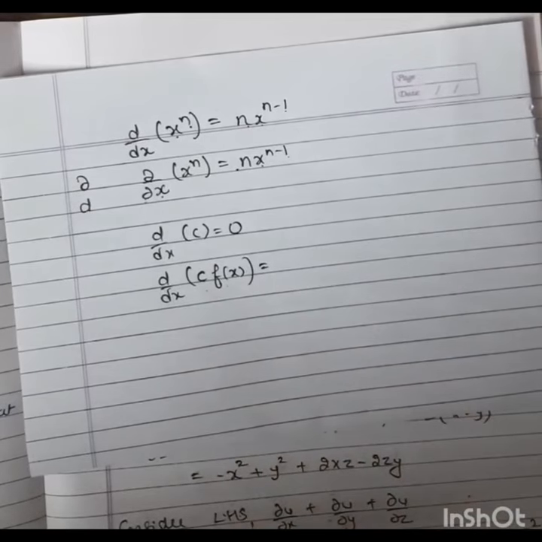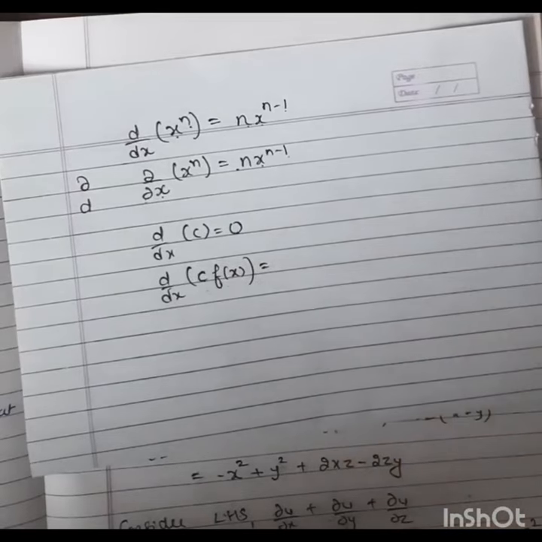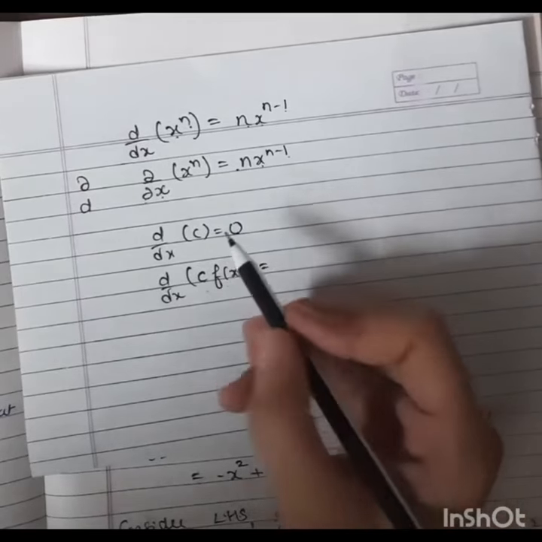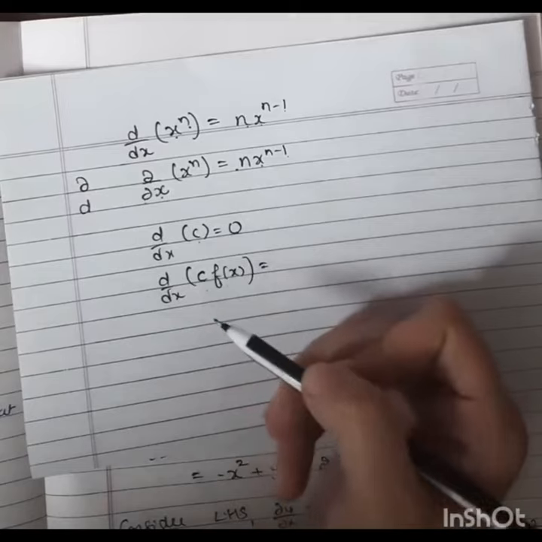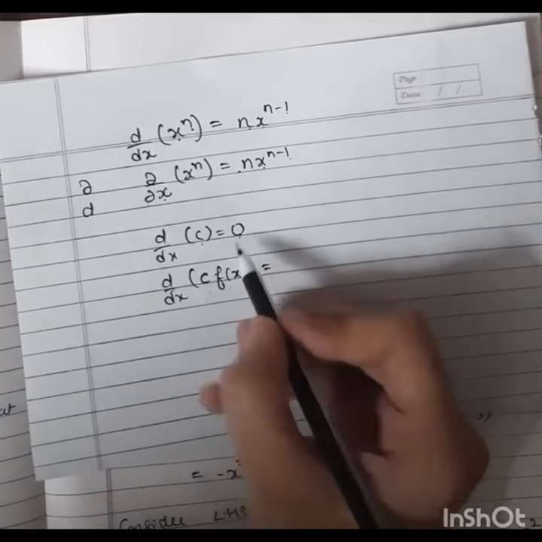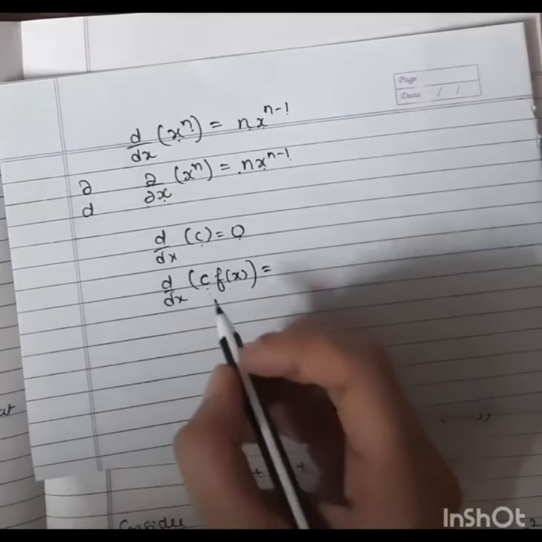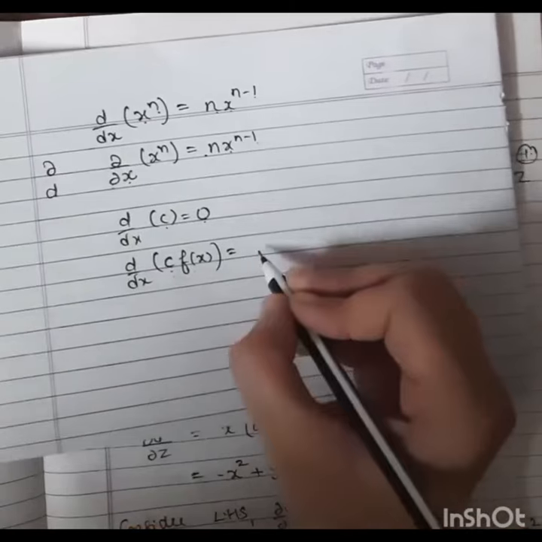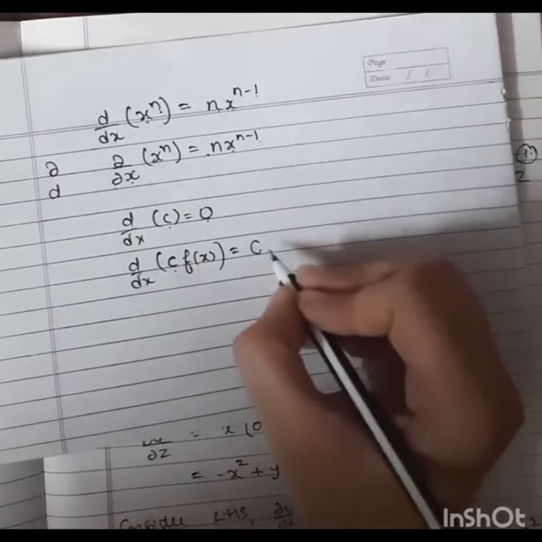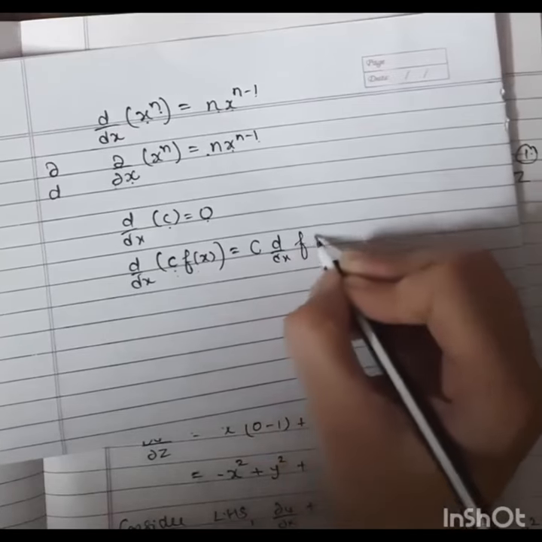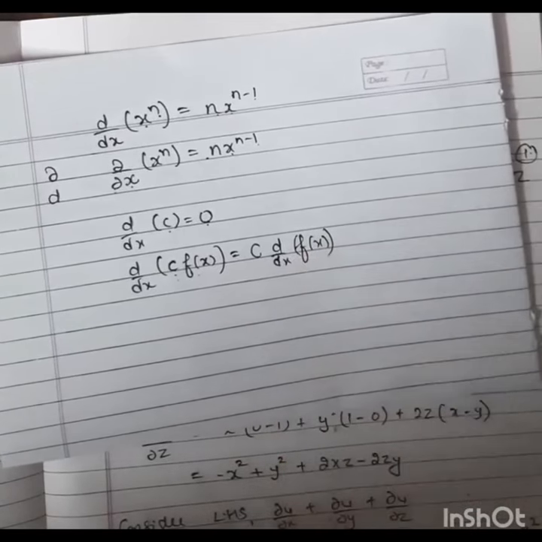Like if you all know what is derivative, derivative measures the change, and if something is already constant, what will be change in that value? That will be simply 0. But when the constant is multiplied with some another function, then you can't say that differentiation will be 0. Rather, what we do, we keep the constant outside and the differentiation is done for the given function.